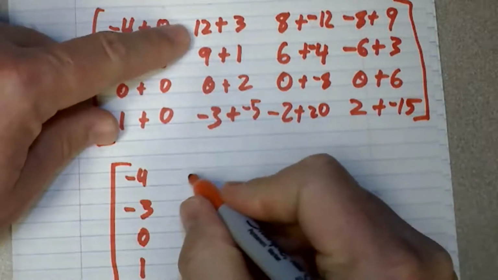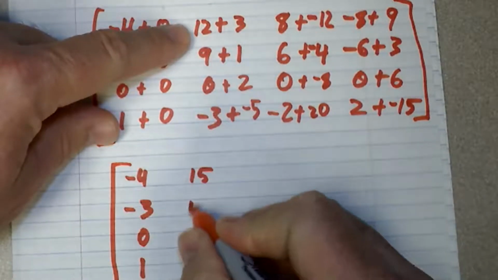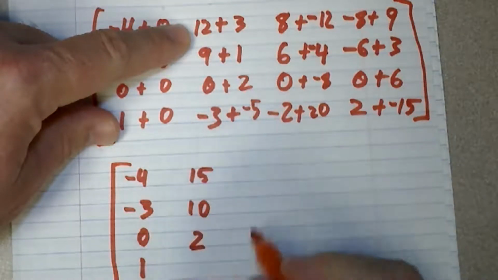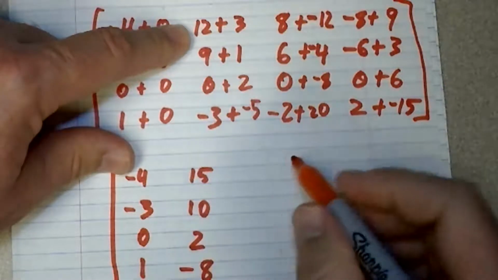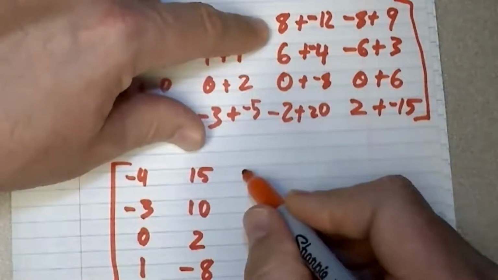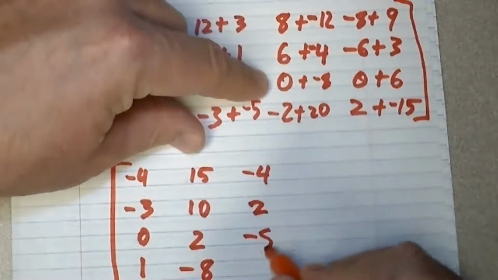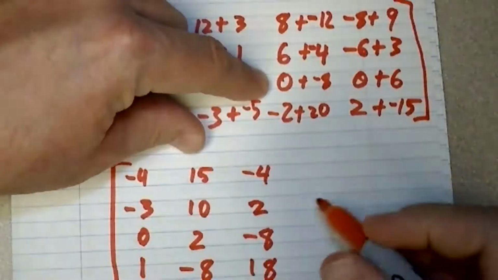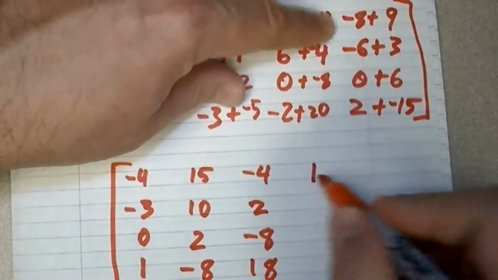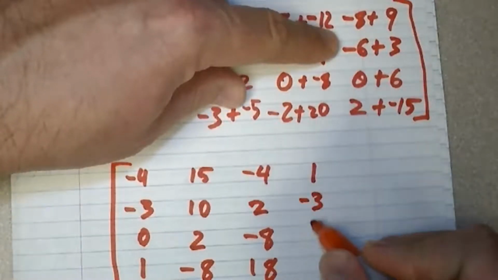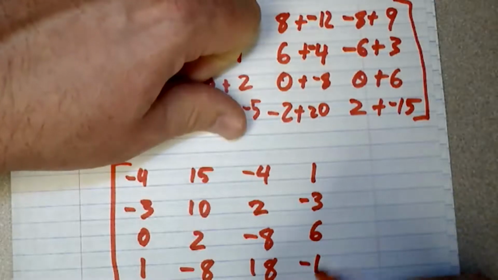Second column is going to be 15, 10, 2, negative 8. Third column is going to be negative 4, 2, negative 8, 18. And then it's going to be 1, negative 3, 6, negative 13.